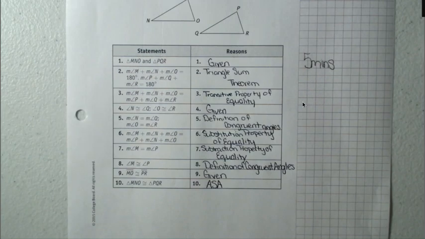As you can see, the reasons have now been listed for you. Please note that here we used a couple of properties of equality. I used the definitions of congruent angles twice, once to go from congruent to equal, and then to go from equal to congruent. I ultimately proved that given two angles and a side, I can prove that those triangles are congruent based on other information.